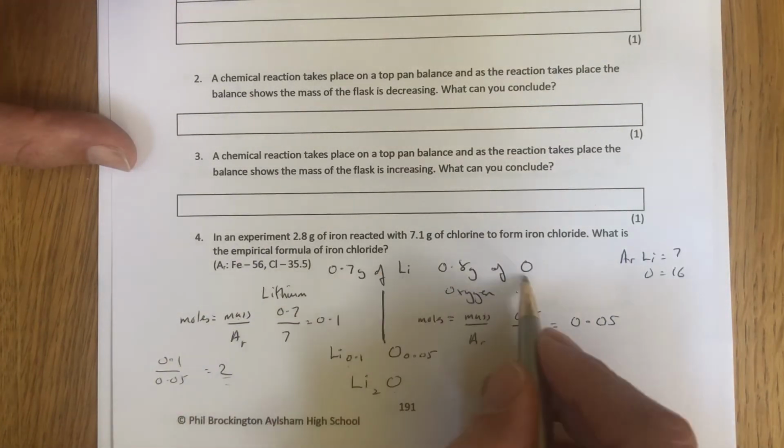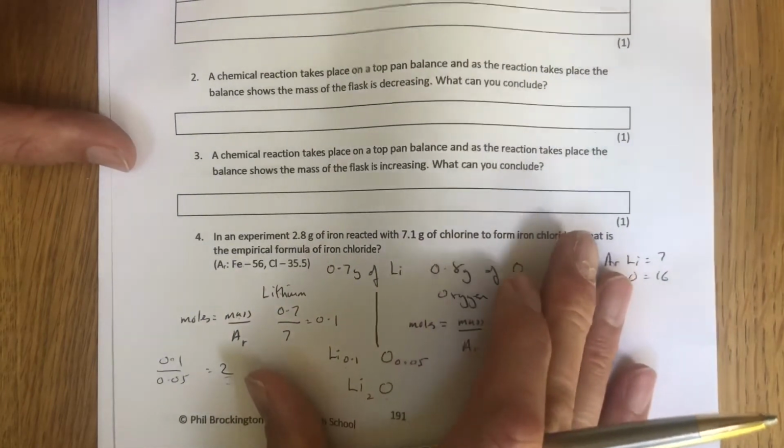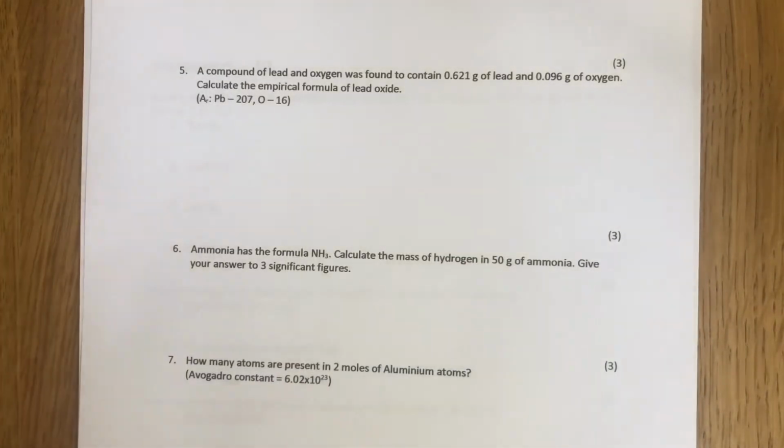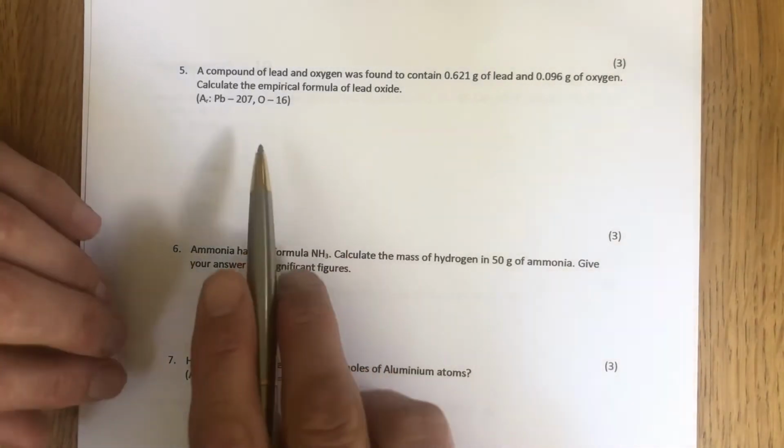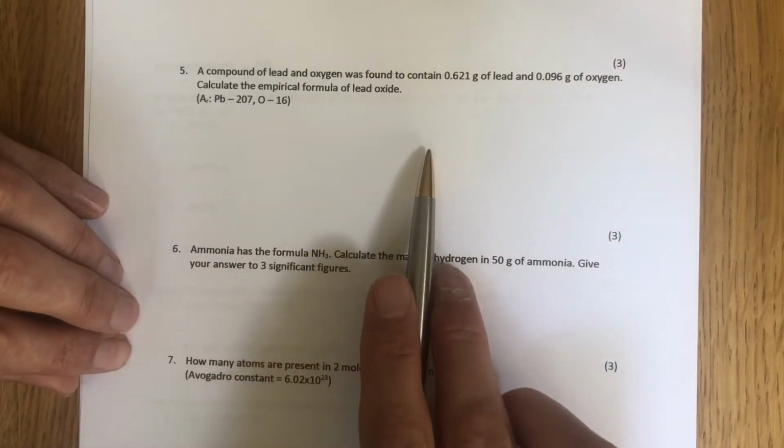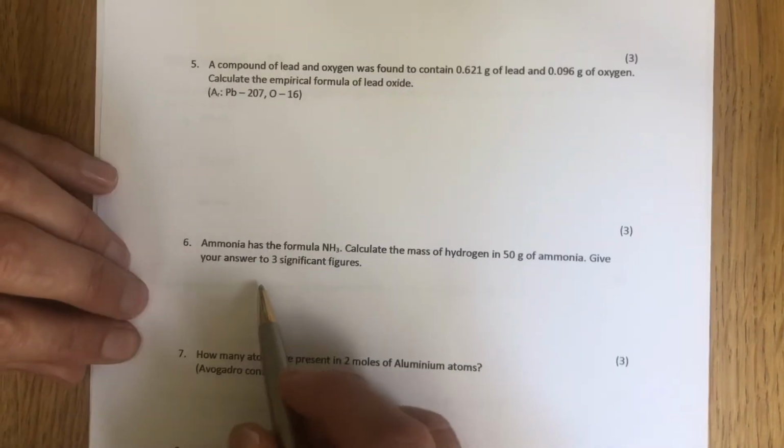That's for my question, but you've got a different one in your homework. Once you've mastered it for that question, you need to master it for question number 5 as well, because that's also an empirical formula question, exactly the same method. Question number 6.